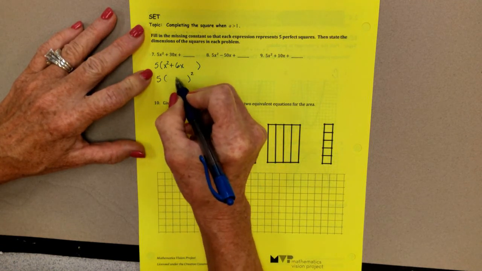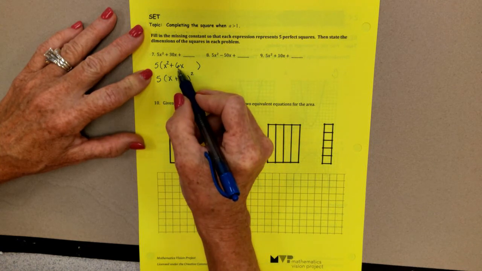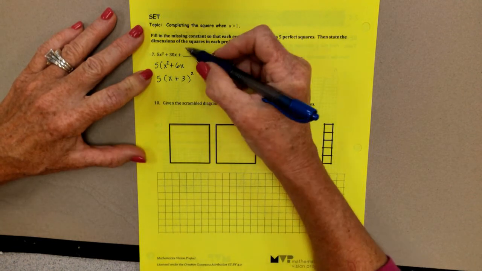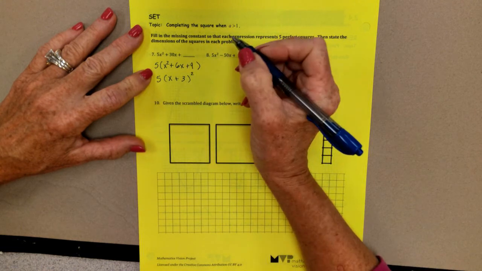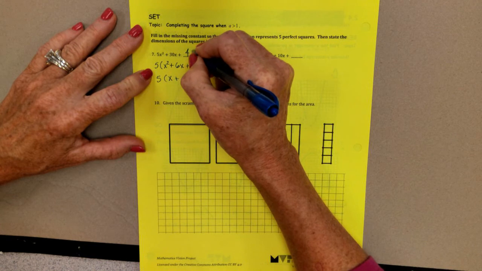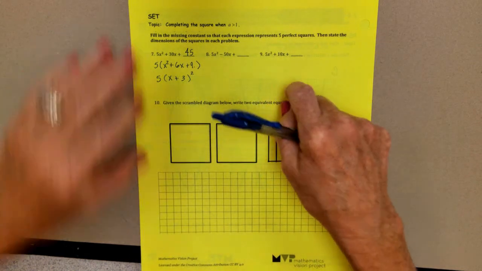We have to figure out what goes inside of here: x plus, remember we take half of the 6, which is 3. Then we work our way back up. So 3 squared is 9. And then we do 5 times 9, 45. You can do that for 8 and 9.